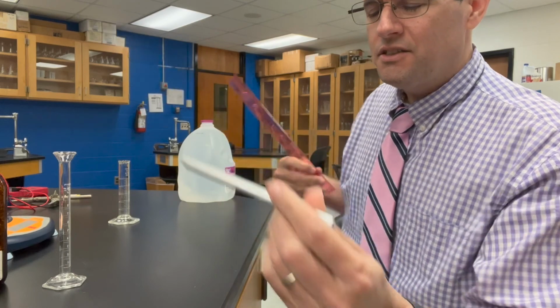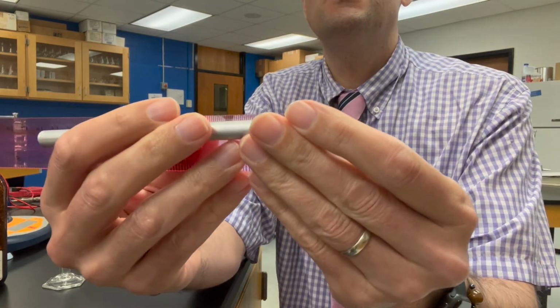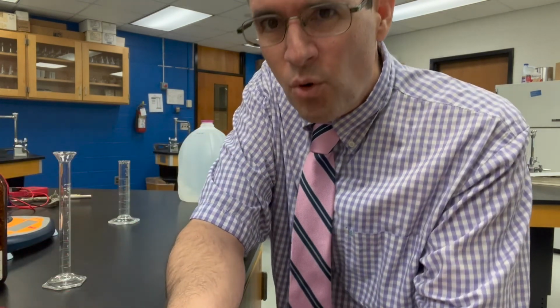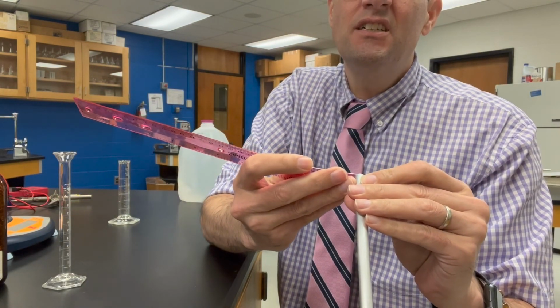So this is a cylinder, and we want to measure the length of this guy here. It's 15.1 centimeters, 15.1 centimeters. I'll measure the diameter here.